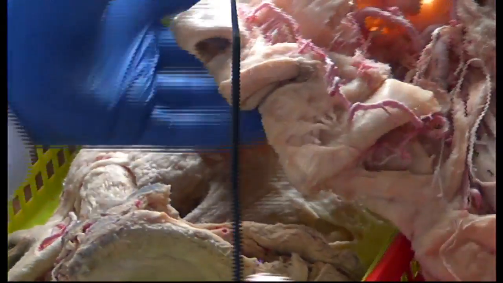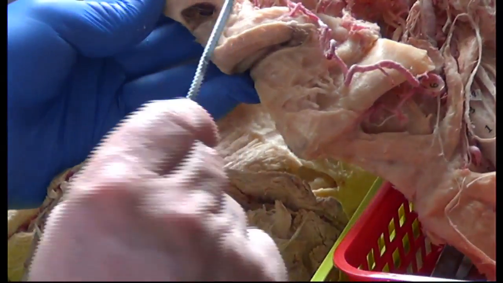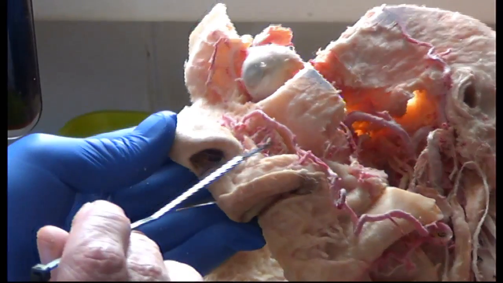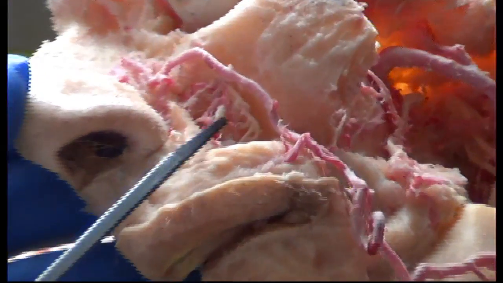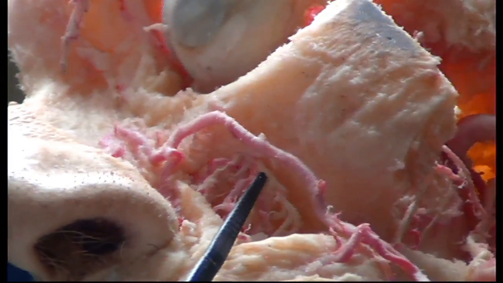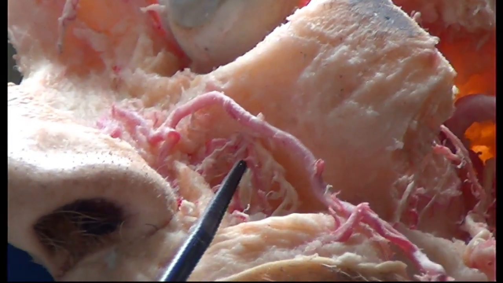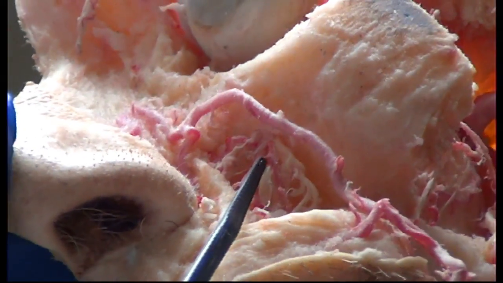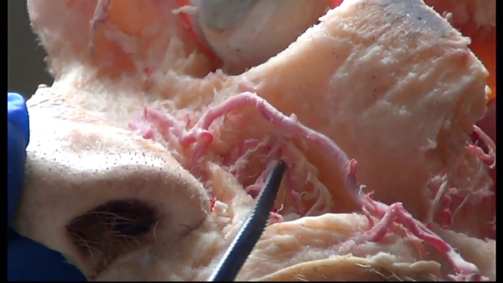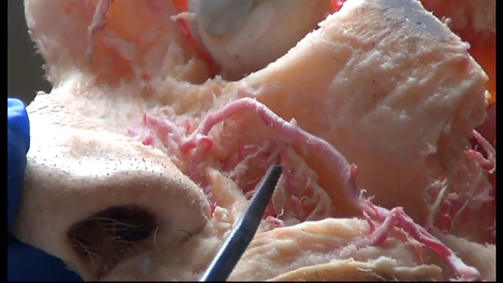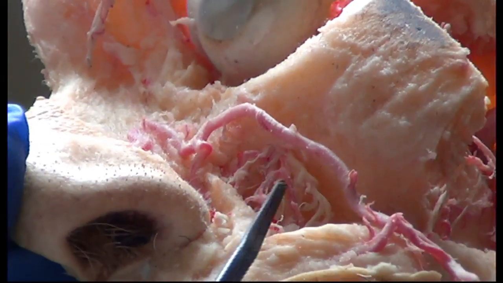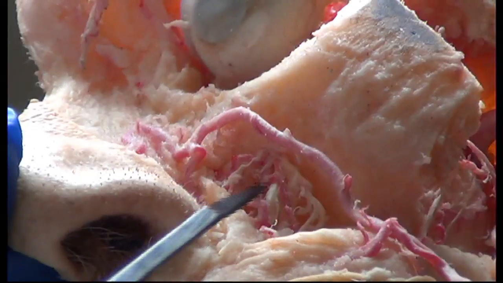And now I'd like to try to find this artery. Here it is, the pes anserinus minor of nervus infraorbitalis from the trigeminal nerve, and together with it we can find small branches of the artery.